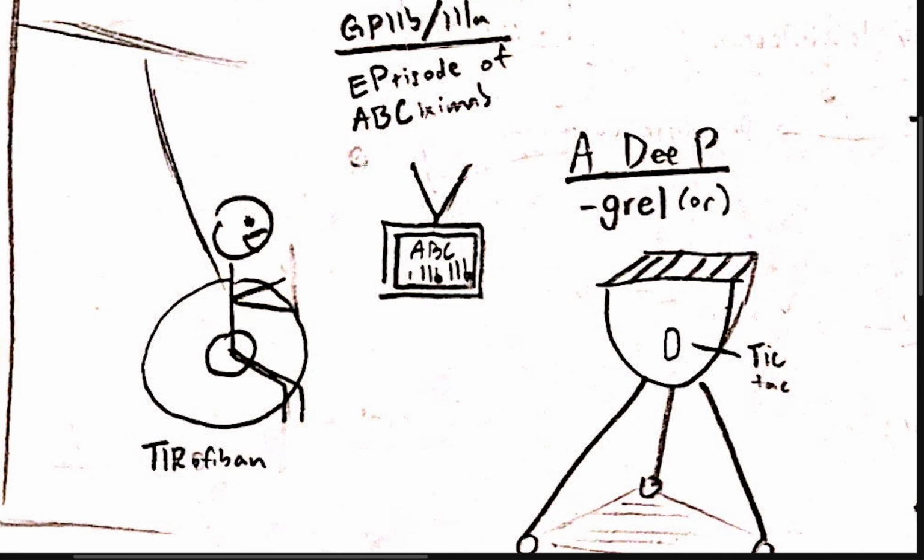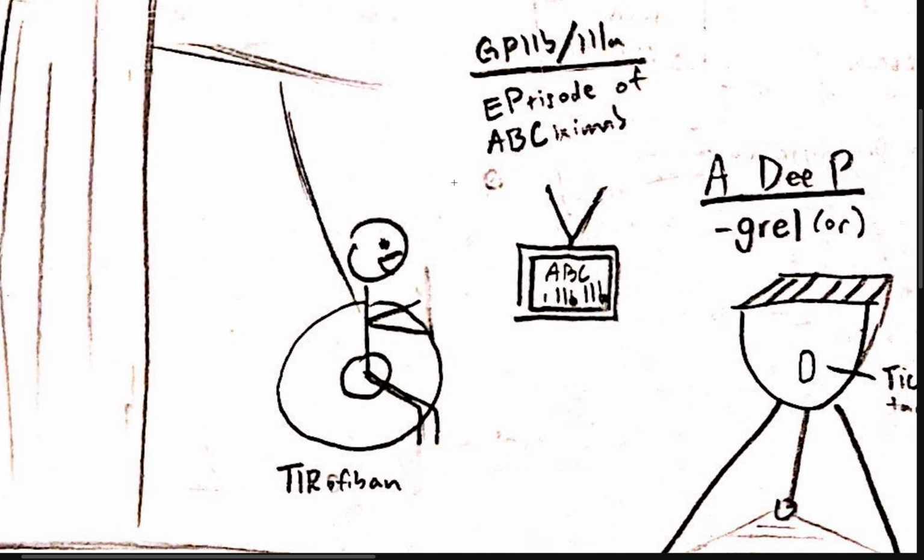Now we go on to the next part. There's a kid who's sitting on a tire for tirofiban, and he's watching an episode of abciximab, so ABC. He's watching an episode of the ABCs. So you think of this kid on a tire watching ABC, and here below this I have ABC 1, 2, 3 to help you remember. It acts on GP, glycoprotein 2B and 3A.